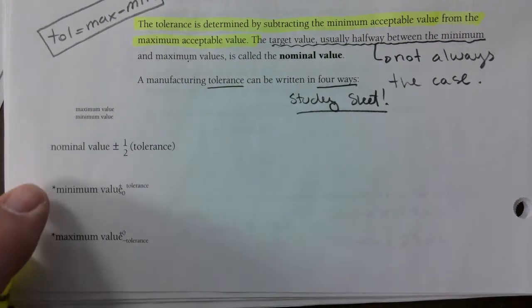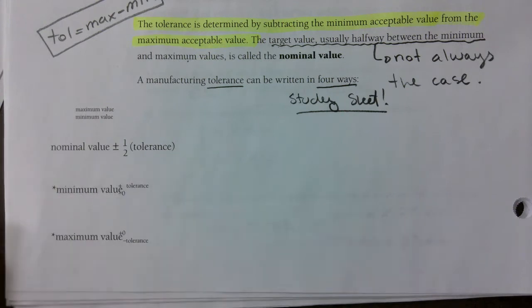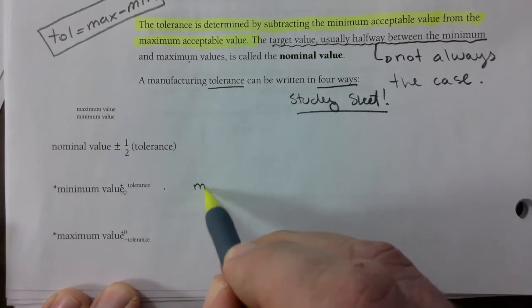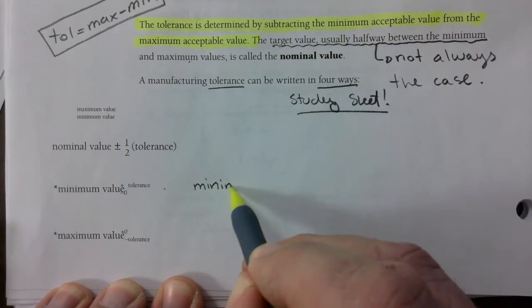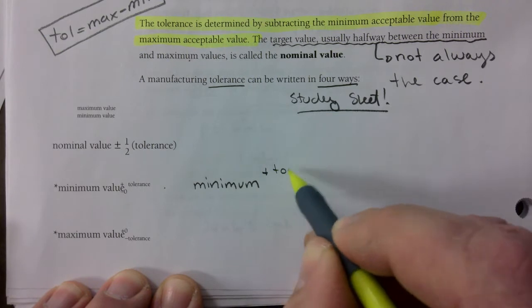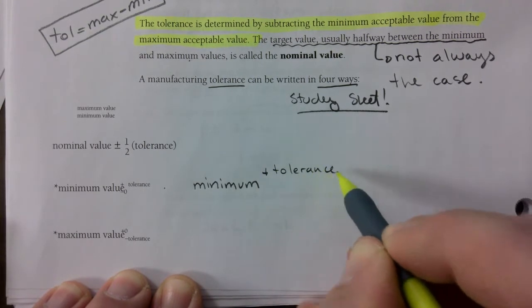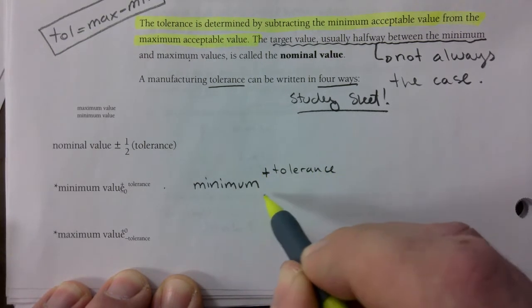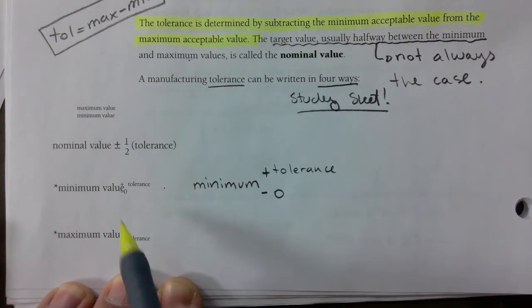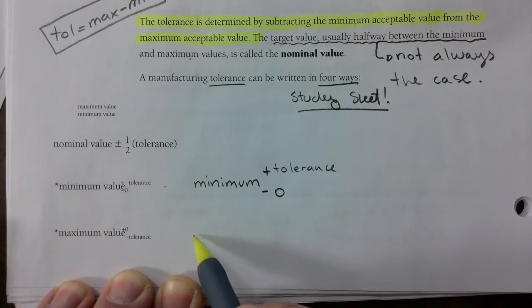And I'm going to rewrite these 2 that got kind of butchered, so I'm just going to go minimum plus the tolerance, minus 0. I'm just rewriting what's on here, okay, in case you're wondering.